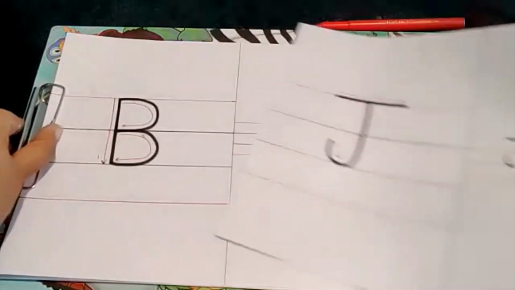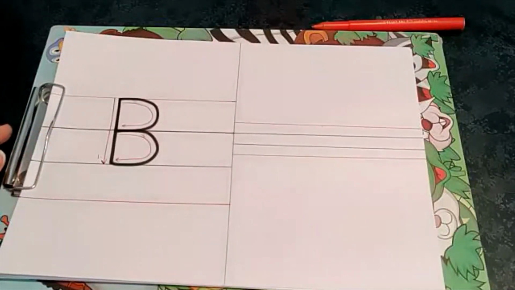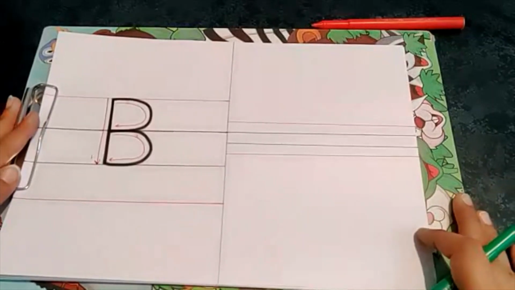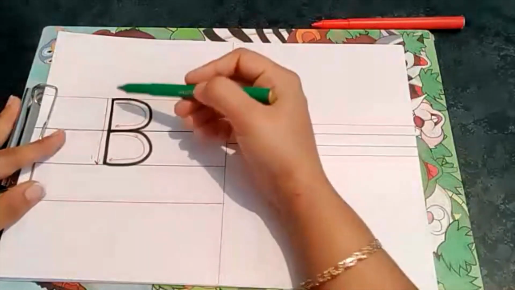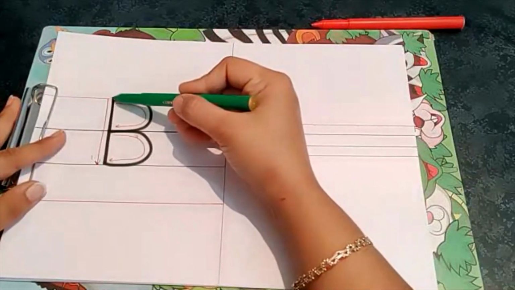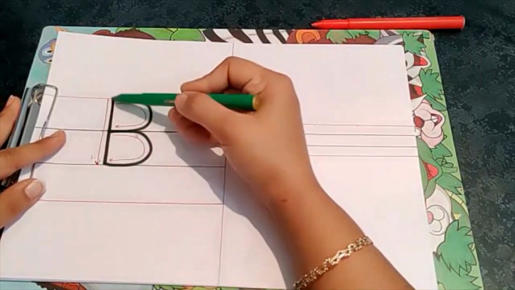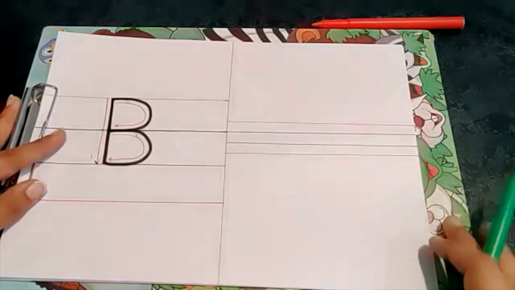Next alphabet is letter B. For letter B, we have to make a standing line, a simple standing line from upwards to downwards direction, like this.